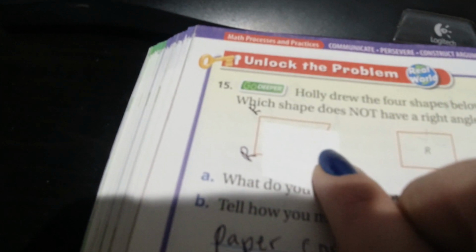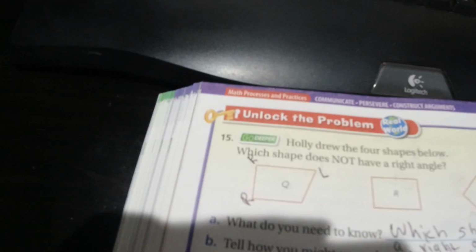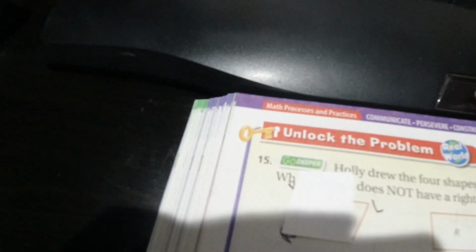See how the paper covers it? So if the paper is covering it, it is less than a right angle. So this is an L for less. Okay, and then this one here, I line it up.